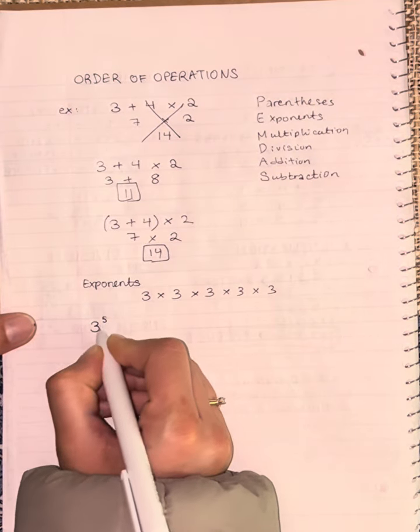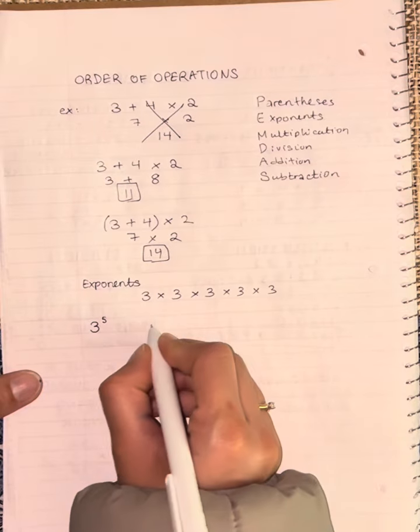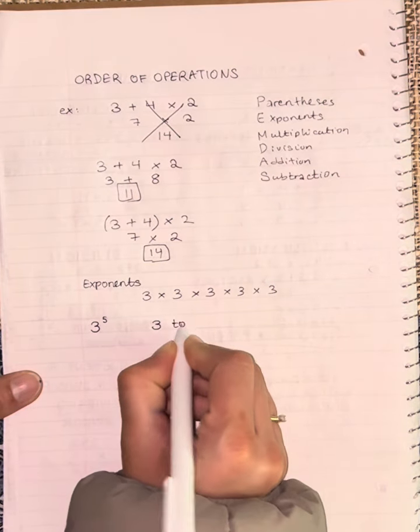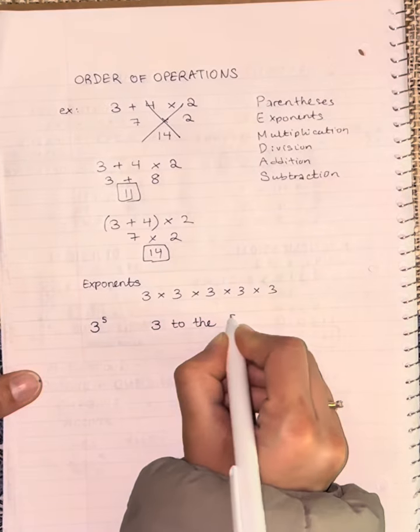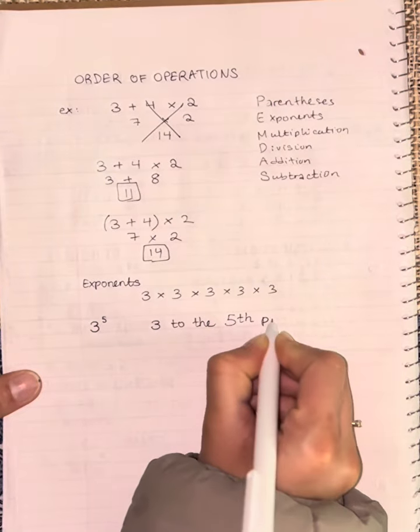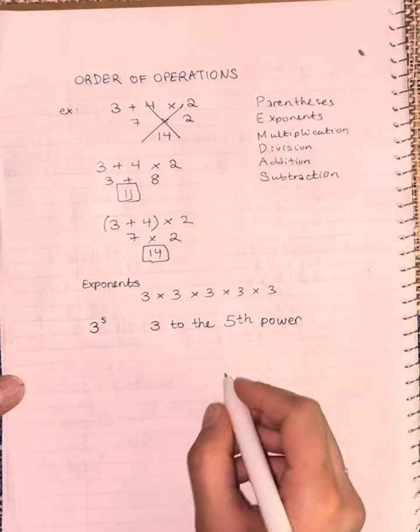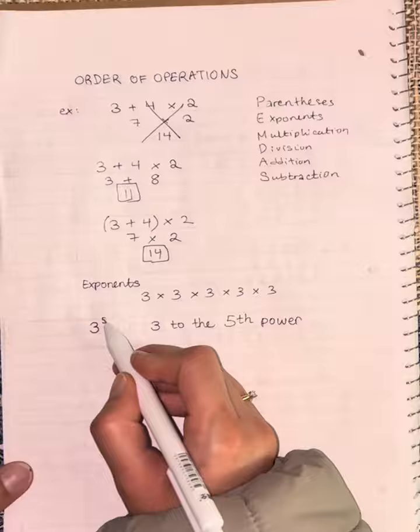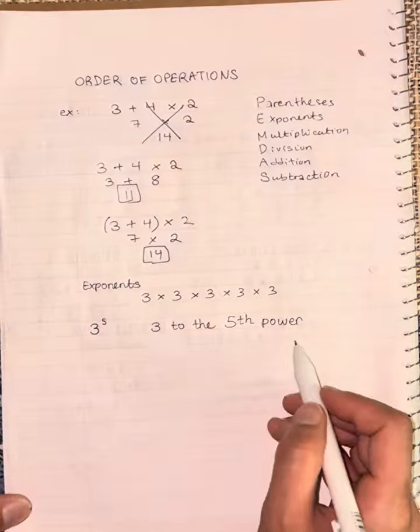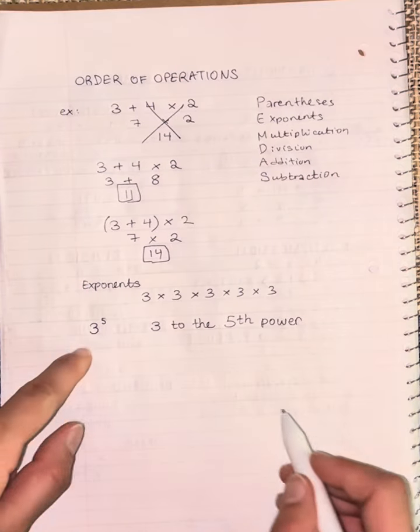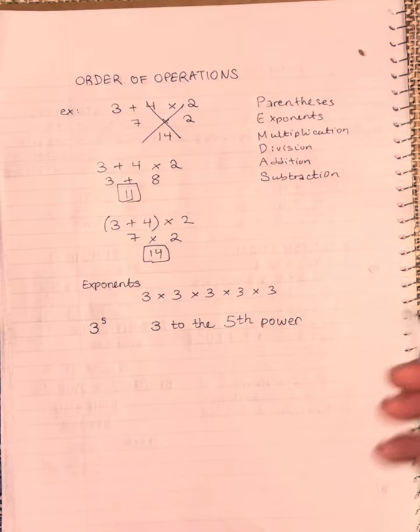up top like this. This would tell me 3 to the 5th power. And I know this is kind of a wordy way to say it, but all it means is that these powers, which is the same thing as exponents, tell you how many times you need to multiply that number to itself. So let's start smaller.